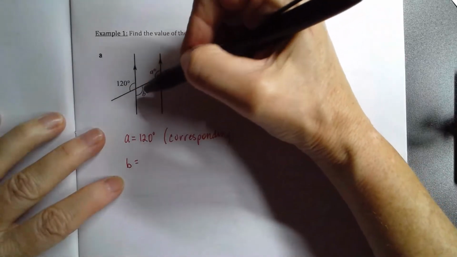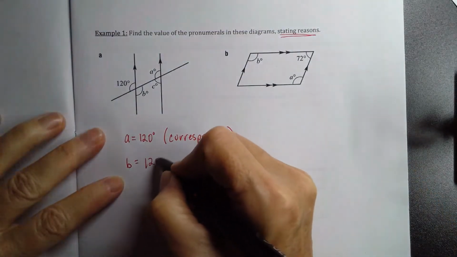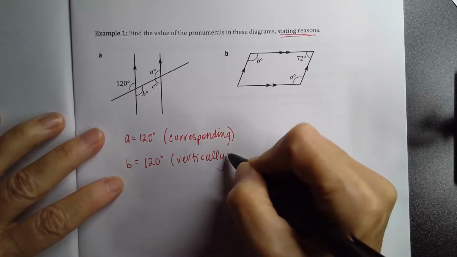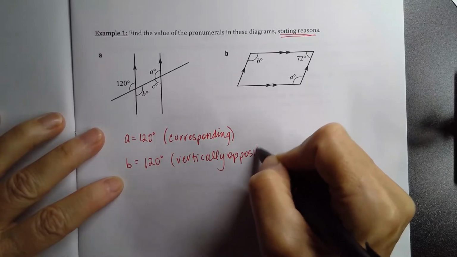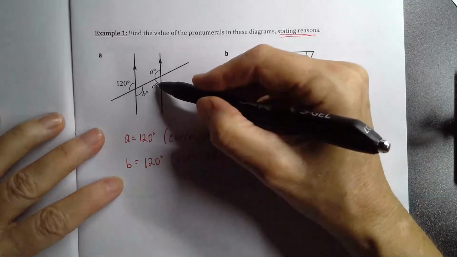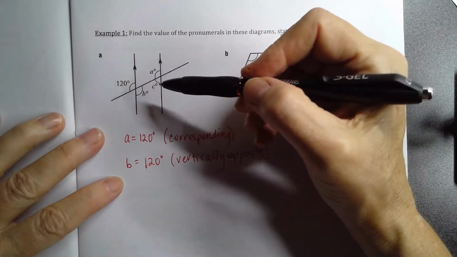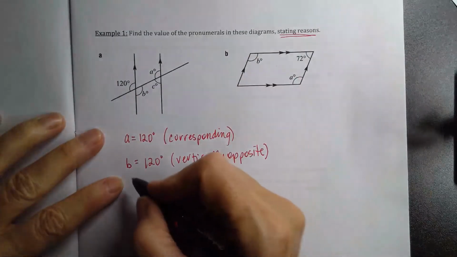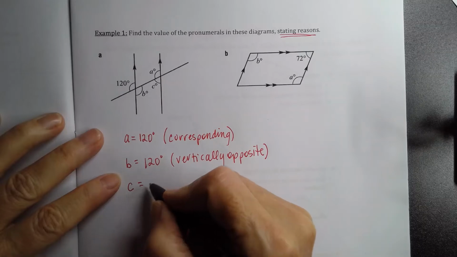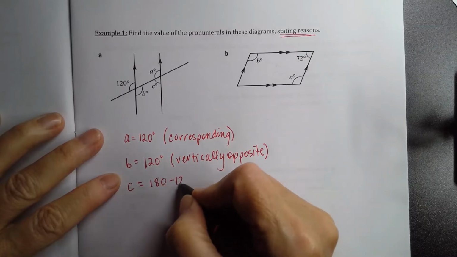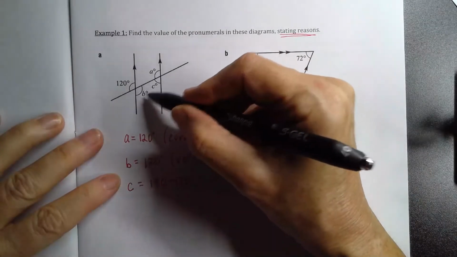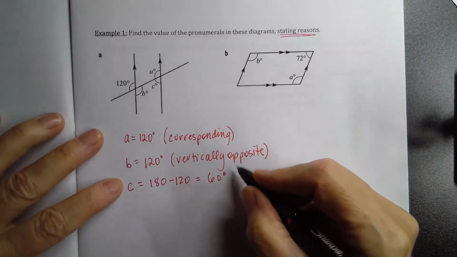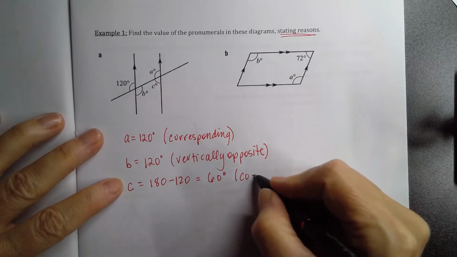B is from the work on 2A. It's one of these angles. It's also 120. It's vertically opposite. And C is co-interior with B, and it's also in a straight line with A. So either one of those would be fine. It's 180 minus 120, because these two must add to 180, so it's 60 degrees. I'm going to put co-interior.